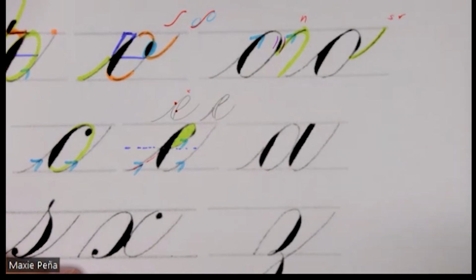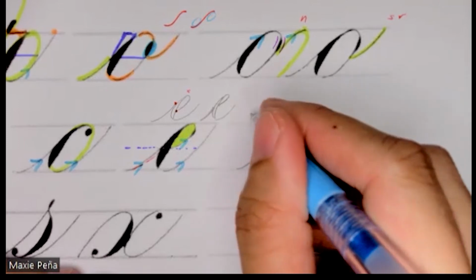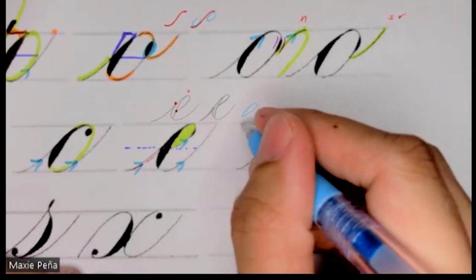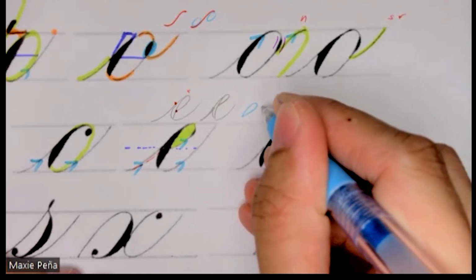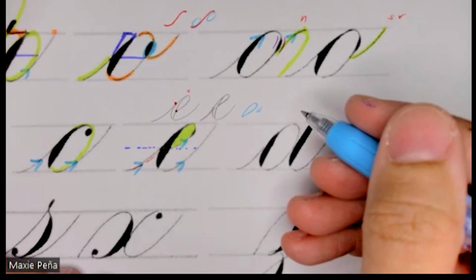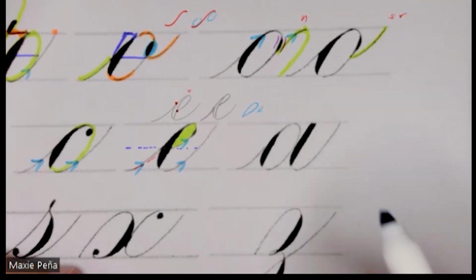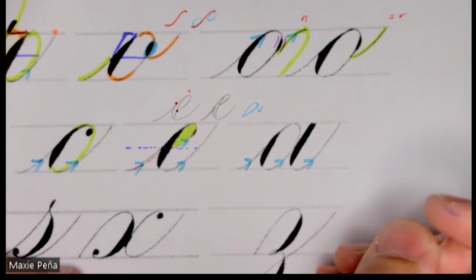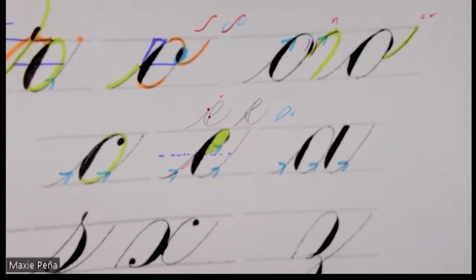For the teardrop shape, after creating the shade, I would go down and add that accent. So if this is your teardrop shape, this is part of the shade, I would go down that way and add the accent. Then for the letter A, I would watch out for the parallel curves over here. This is essentially your oval plus your underturn.